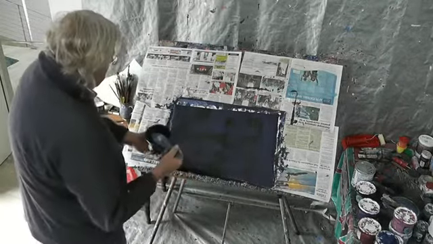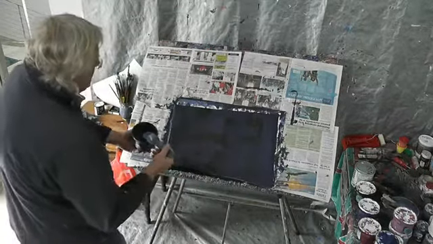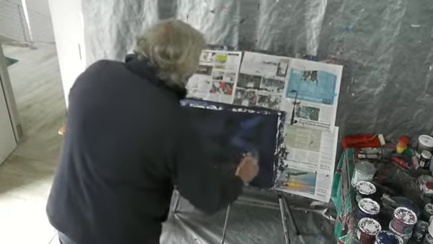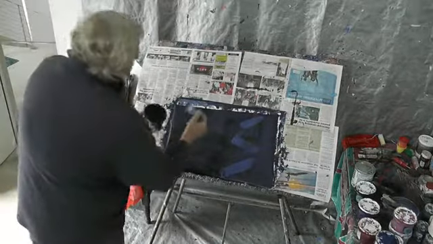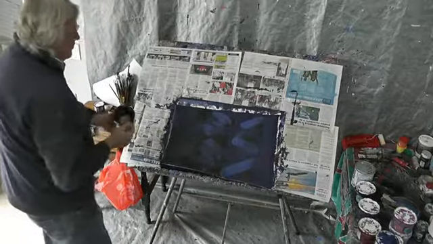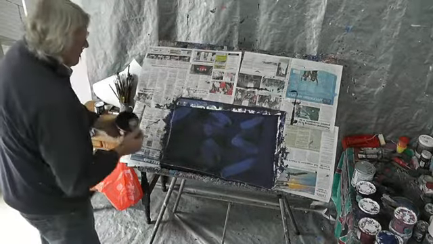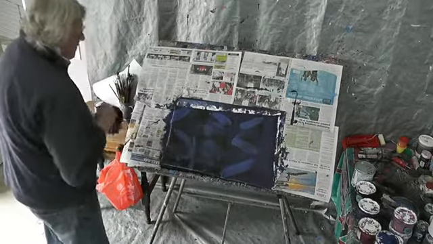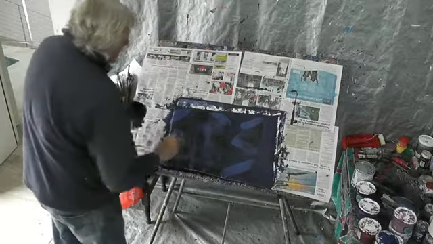So now I've got my mid-tones, and I want to just highlight, give it some different strokage, and some character.